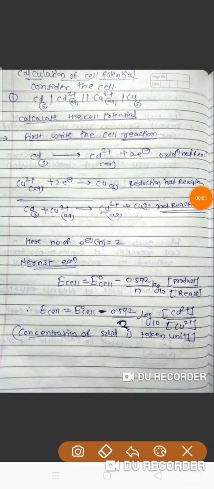Good morning, students. Last lecture we discussed the Nernst equation. Now today we are discussing the calculation of the cell potential using the Nernst equation. First calculation. First consider the cell.